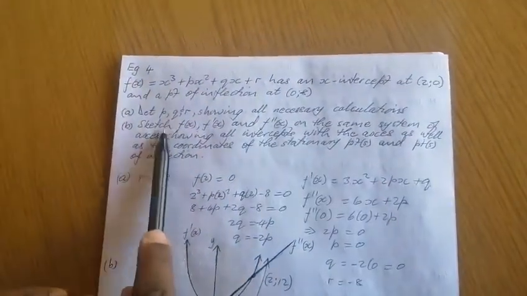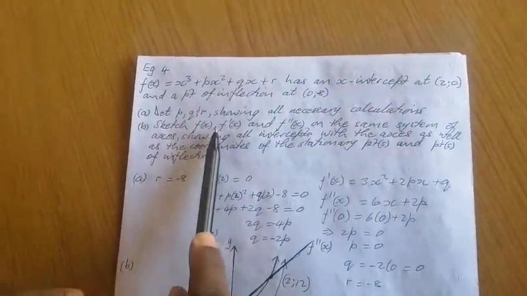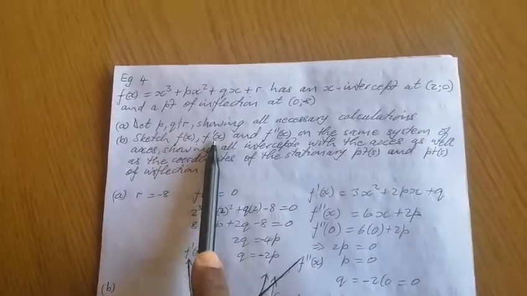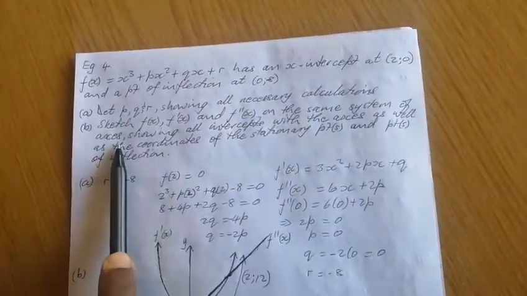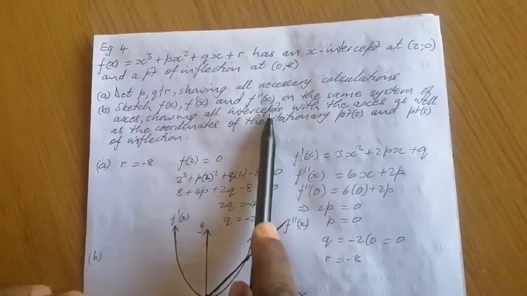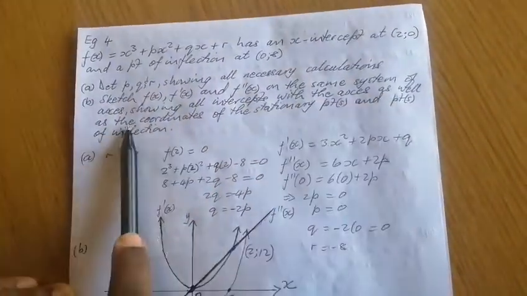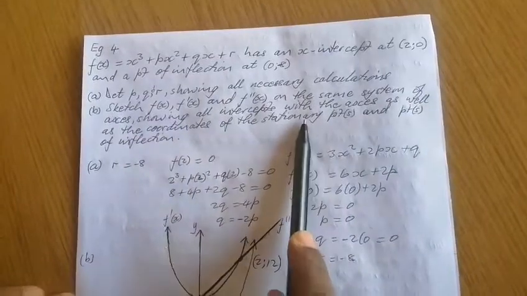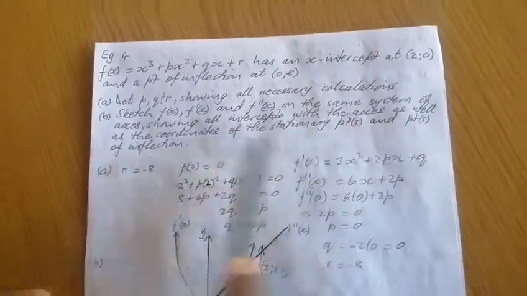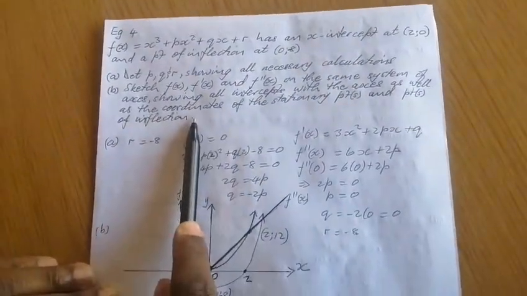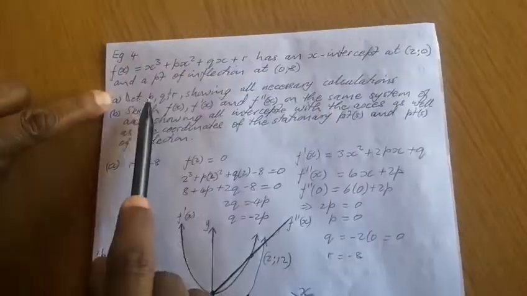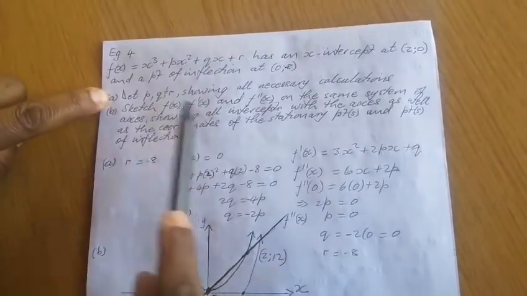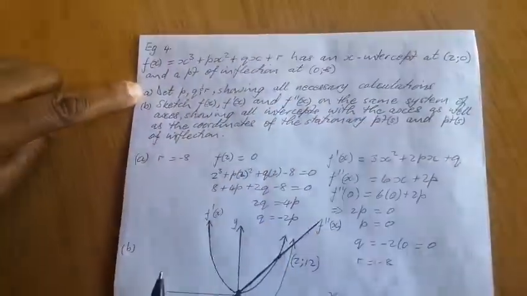And part B says sketch f of x, f dash of x, and f dash dash of x on the same system of axes, showing all intercepts with the axis as well as the coordinates of the stationary points and points of inflection. So let us attend to part A. Determine p, q, r, showing all necessary calculations.